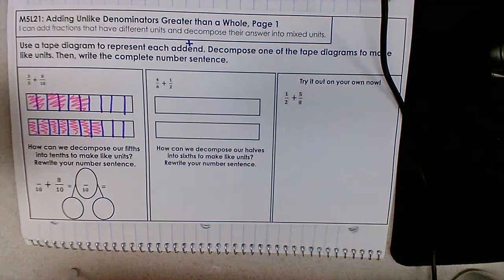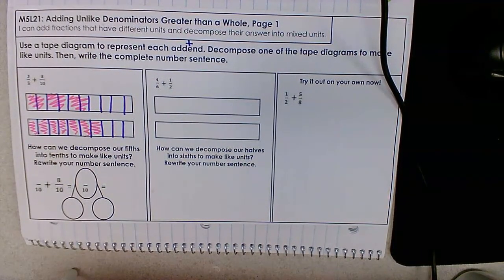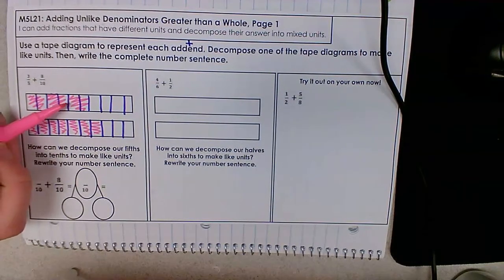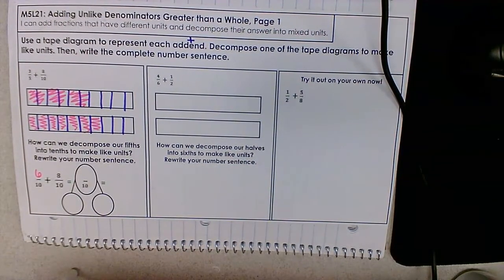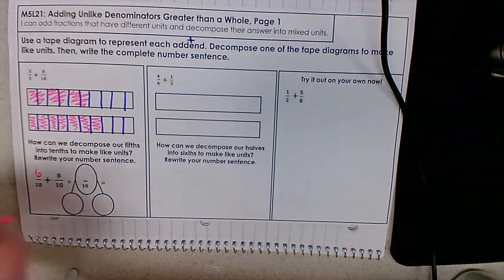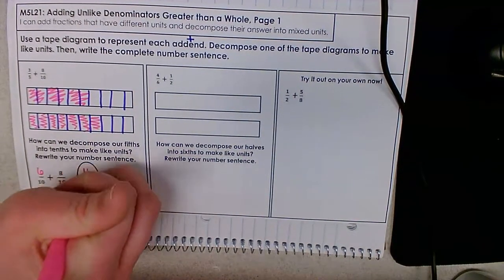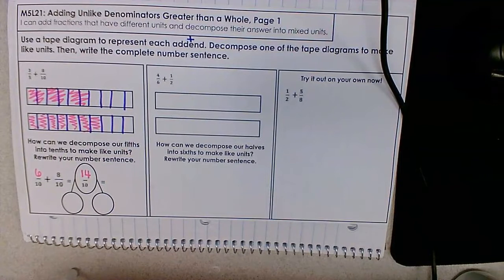And now you can see it lining up much better with the tape diagram below. 3/5 has changed as a fraction. What was once 3 out of 5 pieces, we have 1, 2, 3, 4, 5, 6 out of 10 pieces. If we add that to 8/10, our tenths remain the same, but 6 plus 8 equals 14.